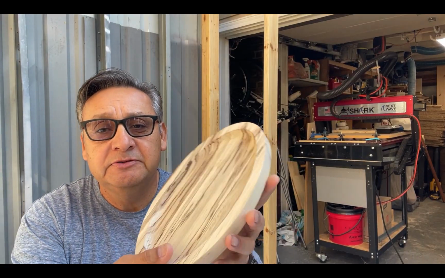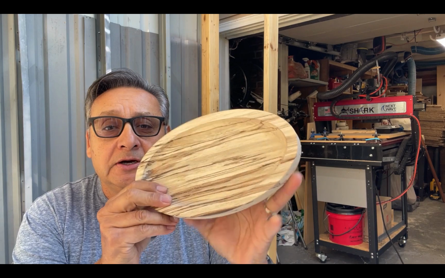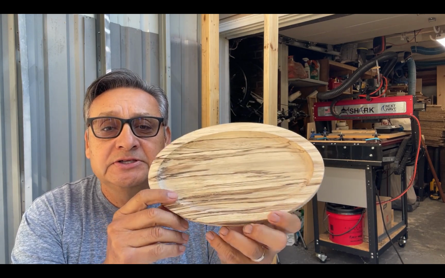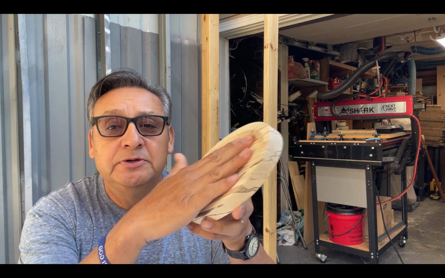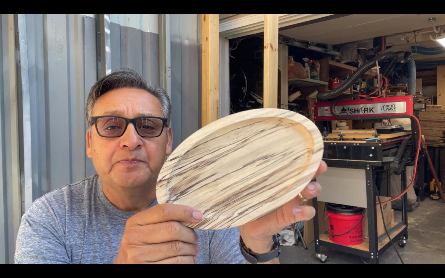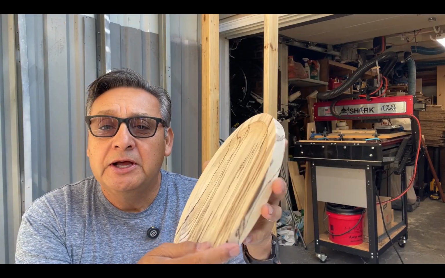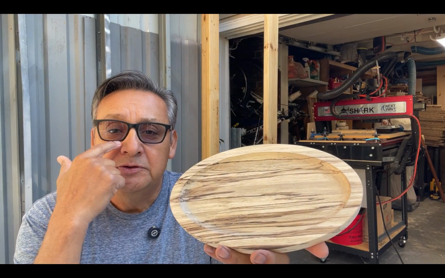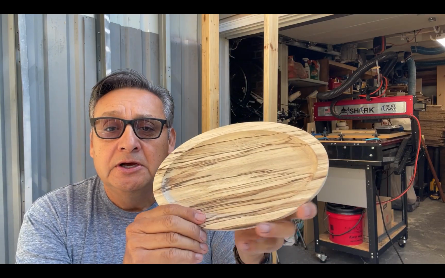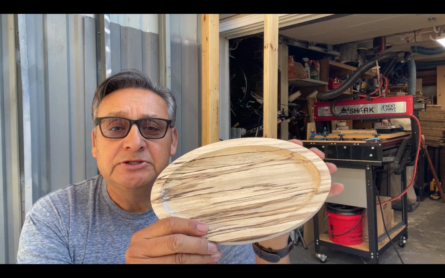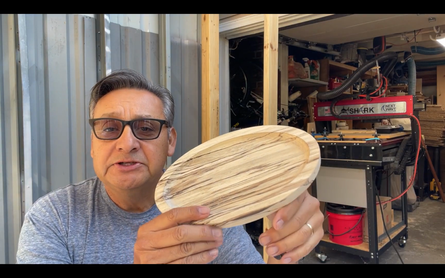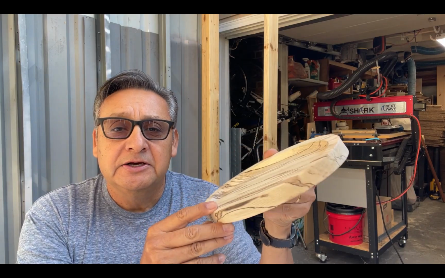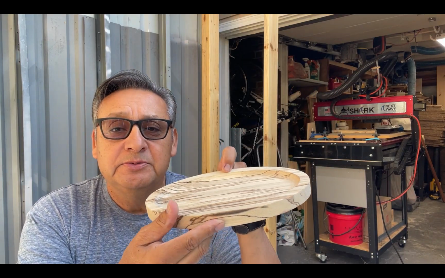Okay, well, we've taken our tray out of the CNC. We've given it a quick little sanding. And you can see this spalted maple is just a beautiful design. You don't always have to do a whole lot to wood if you use some of the natural colors that it has. I'm probably going to put just a clear poly finish on this and call it done. So this is a really pretty tray.